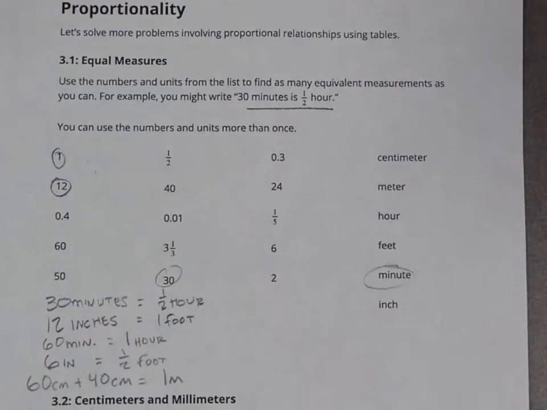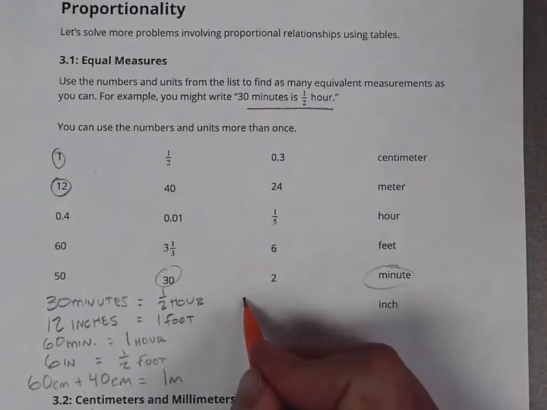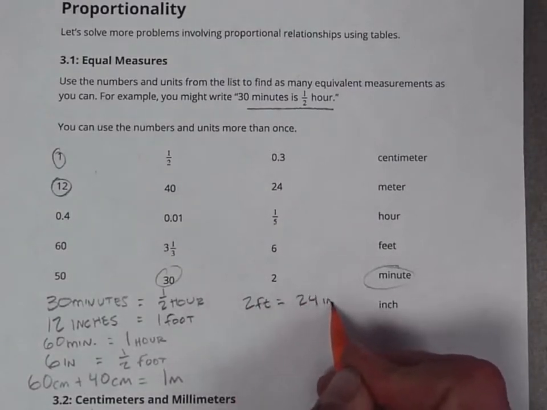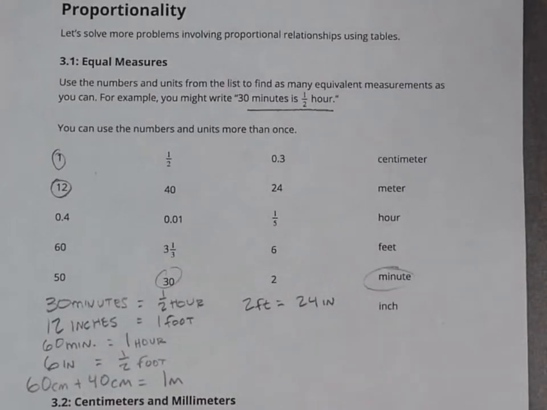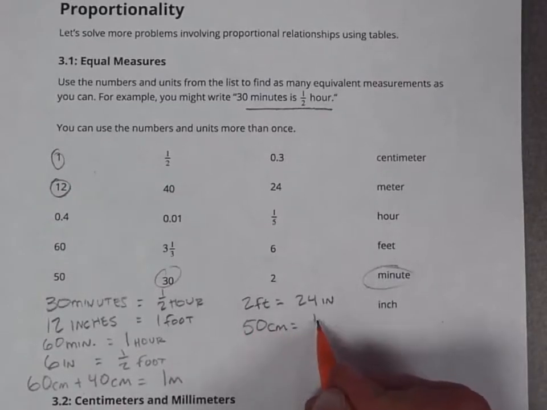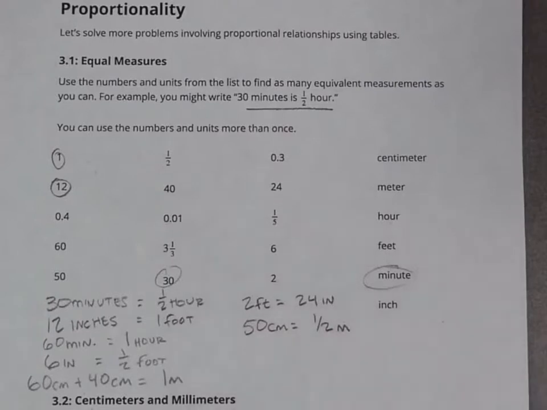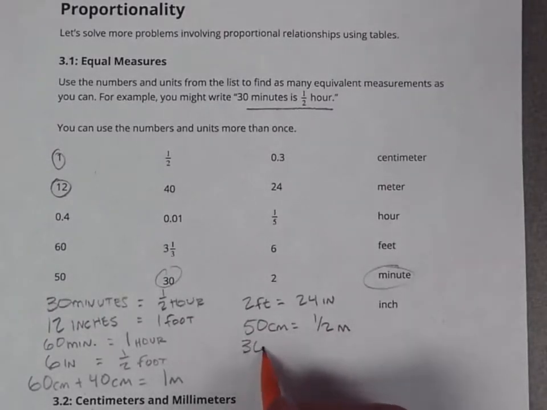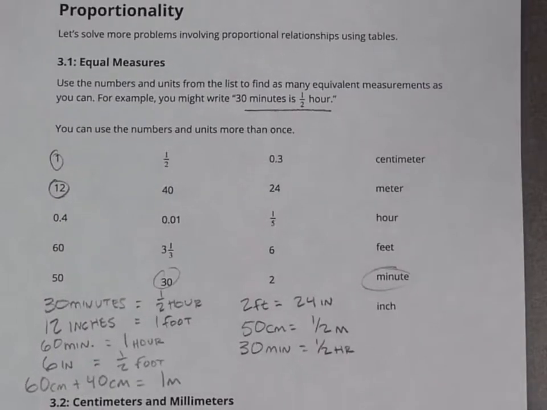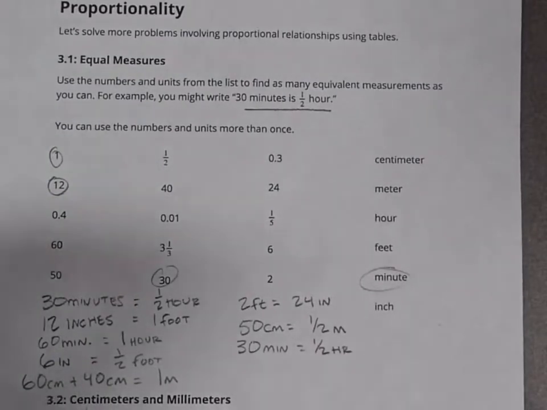Sienna, what'd you say? 2 feet equals 24 inches. That's a good one. Okay, Nora's got another one. What do you got? 50 centimeters equals half a meter. Yeah, 50 centimeters is equal to 1/2 of a meter. Nice. Riley, what's another one? 30 minutes equals half an hour. 30 minutes equals 1/2 of 1 hour. Nice. Any other ones you guys have? Okay, Riley's got some more. What else you got?